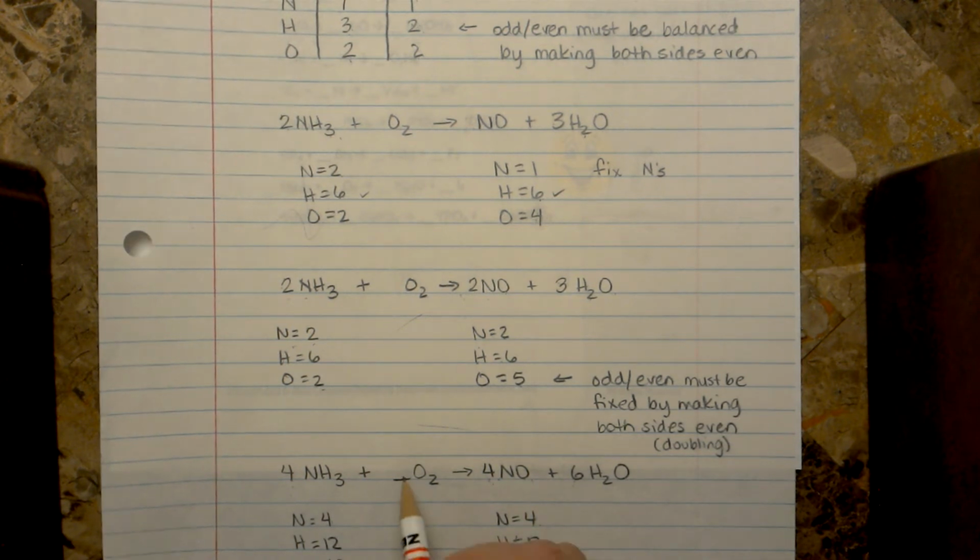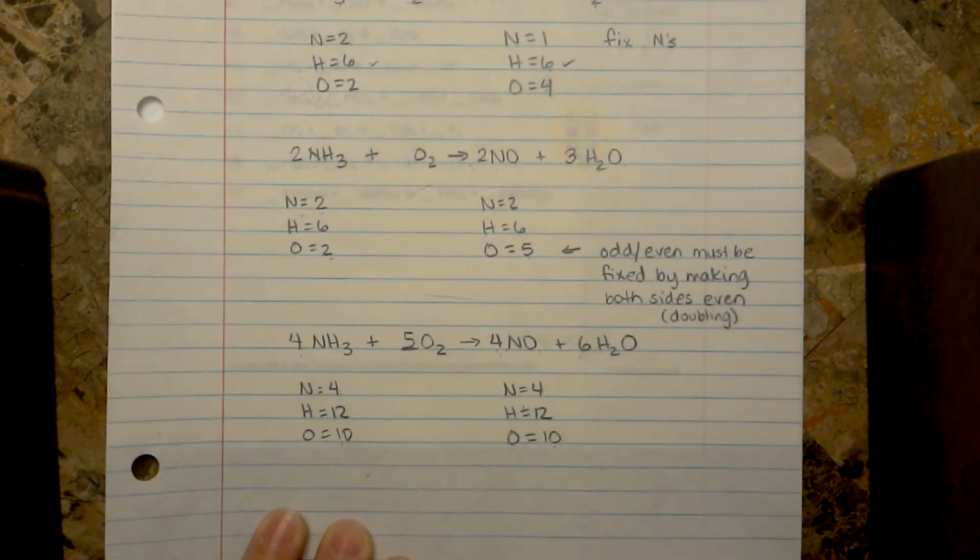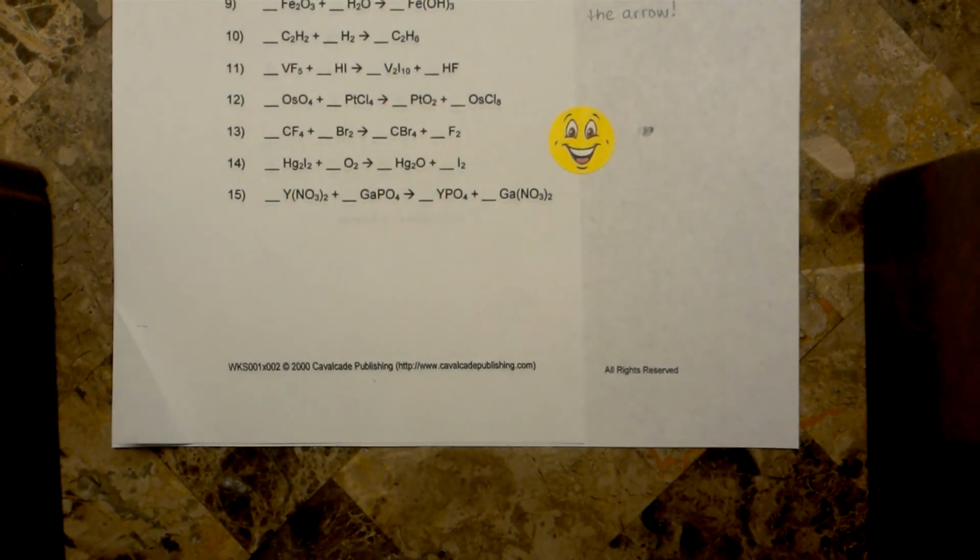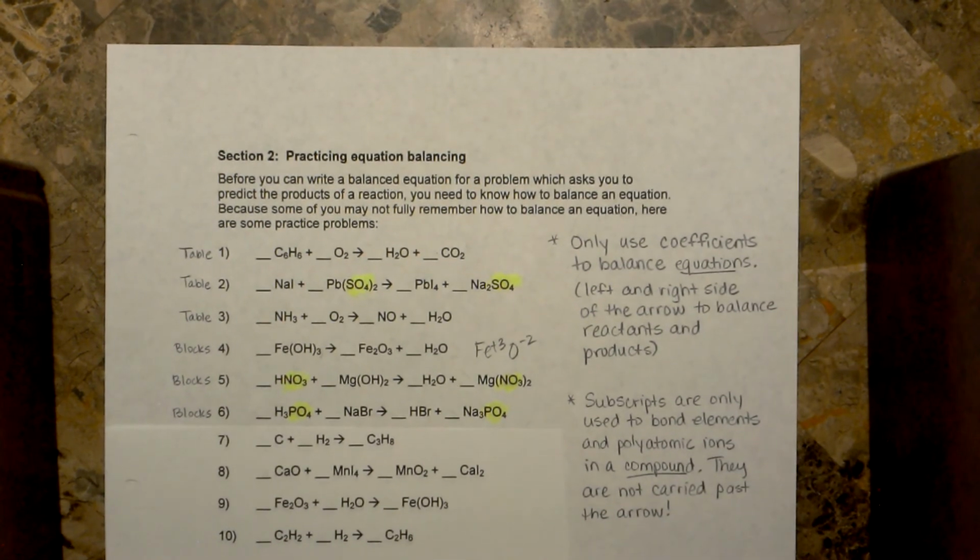If I wanted to have 10 on this side, I would have to put a 5 in front of this. Now, when you look at it, all of the elements are balanced, even though they're in different combinations. I wanted to demonstrate to you another way of looking at this.